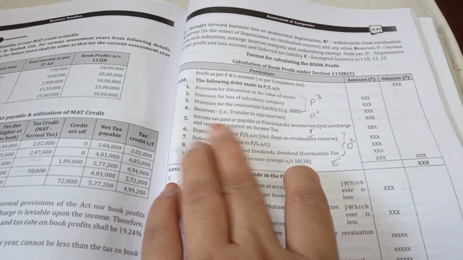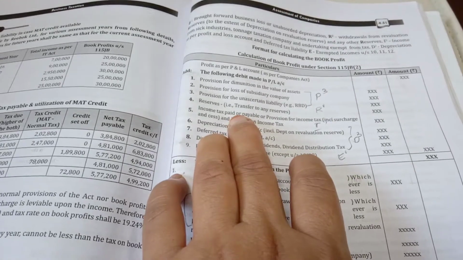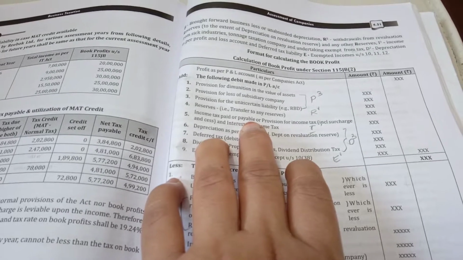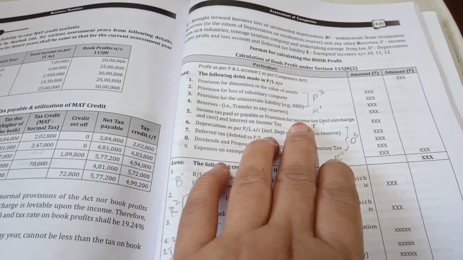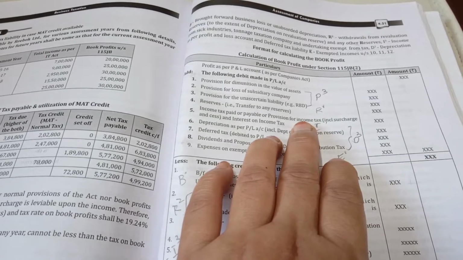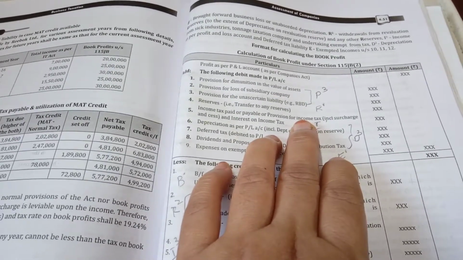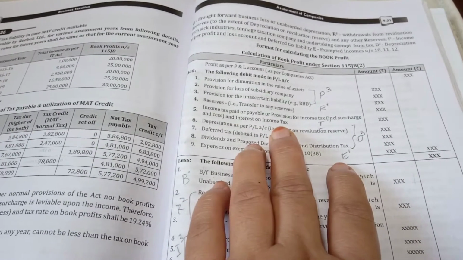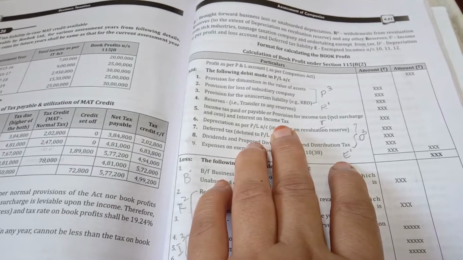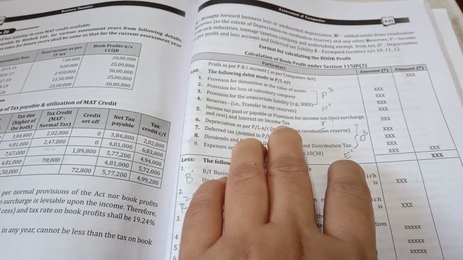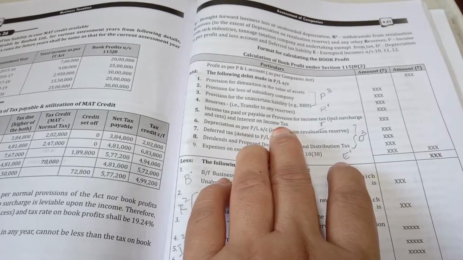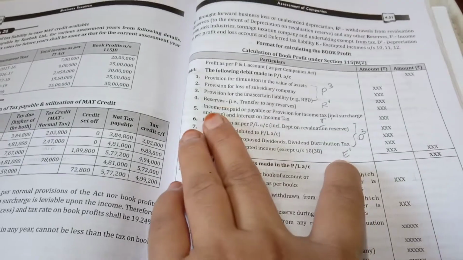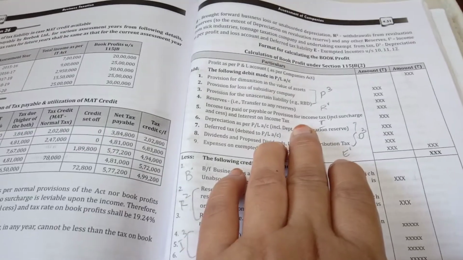Here, income tax, whether paid or payable, is included in the expenditure, or if they have made any provision for income tax including surcharge and cess beforehand, that is also a provision. And any interest paid on income tax, which has already been debited in the P and L account as an expenditure, will also be added back to the net profit.